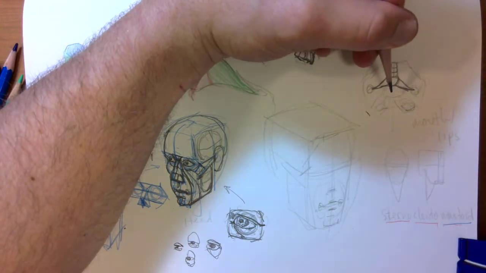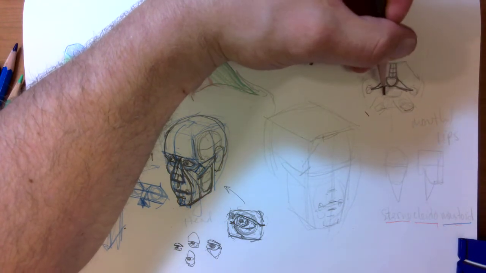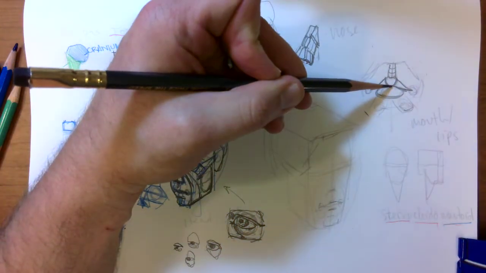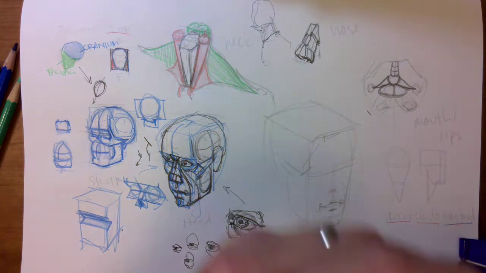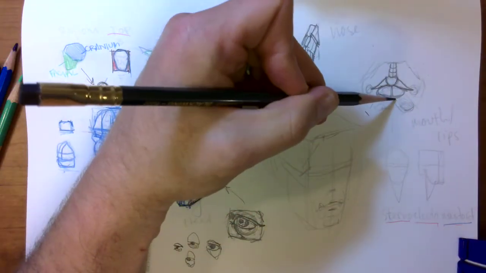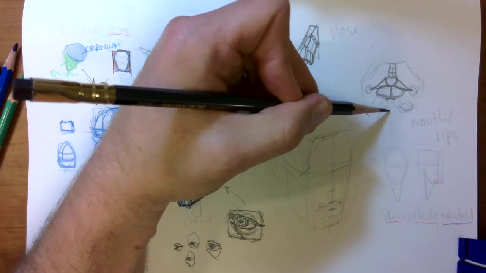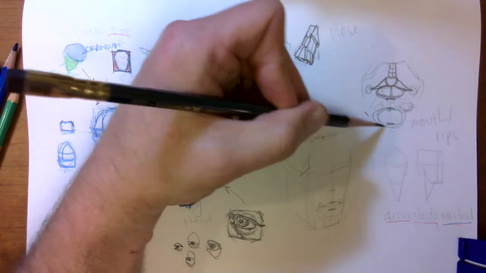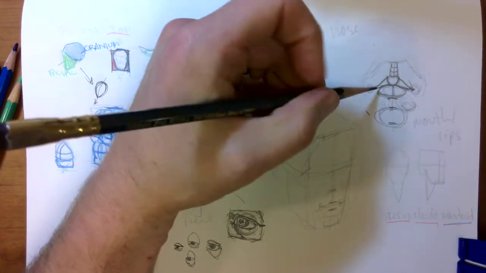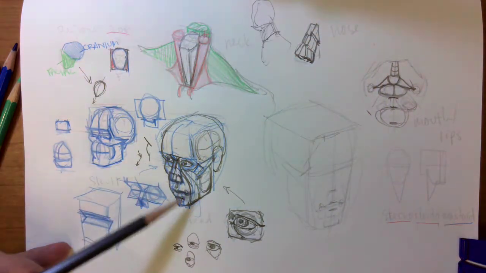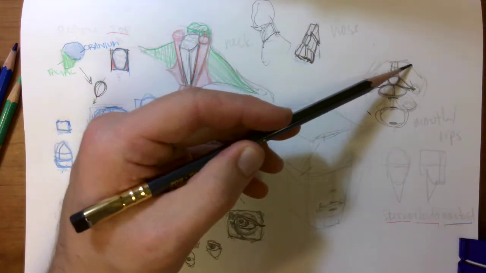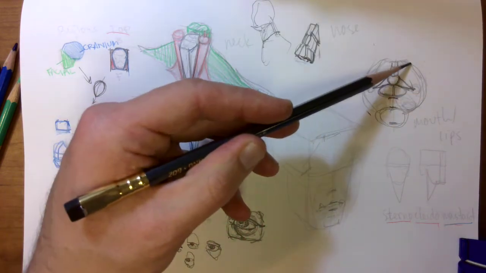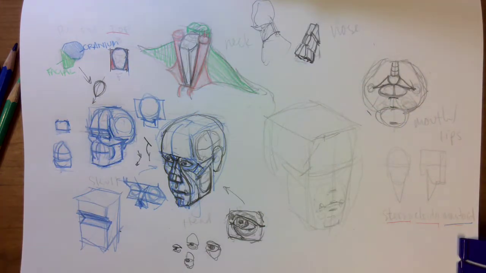And then I usually lump the bottom lip here. And then here we have that chin. And again, one thing I mentioned was that muzzle kind of hits around like this.